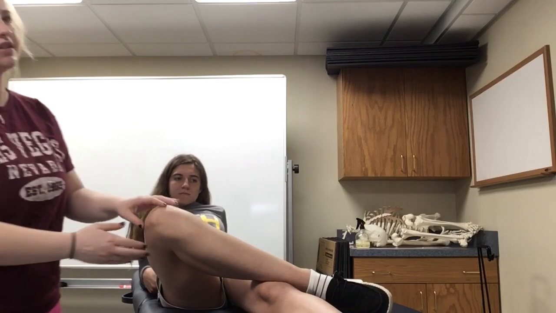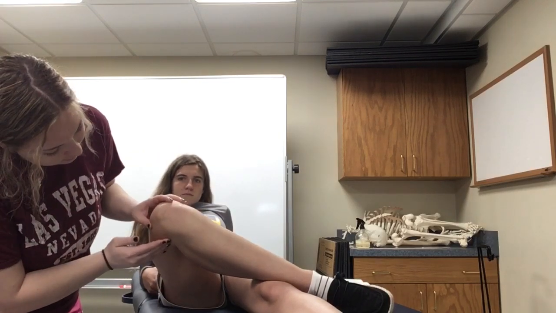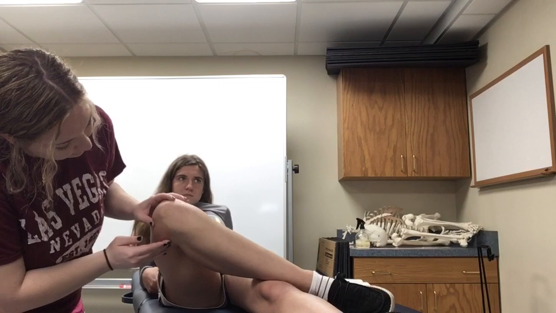Alright, the next soft tissue palpation we're doing is the lateral collateral ligament, or the LCL. If you have the patient cross their foot over like this, it's a little bit easier. The LCL origin is the femoral epicondyle, and it inserts into the proximal aspect of the fibular head. So it's just right along here.